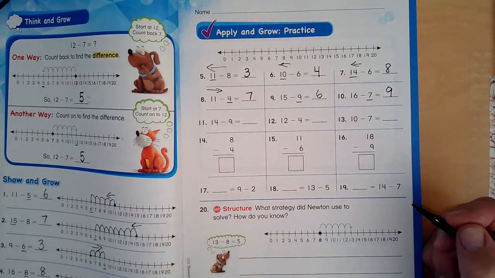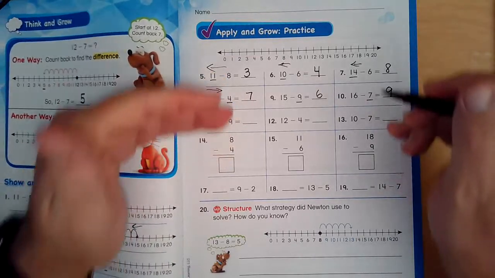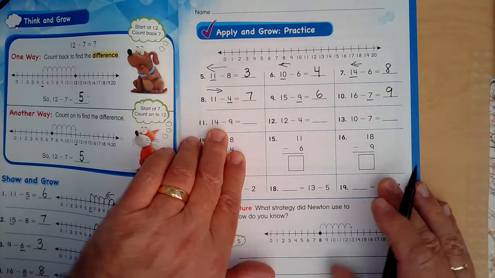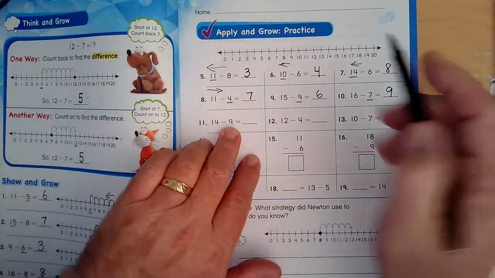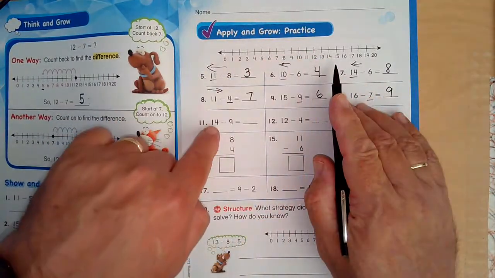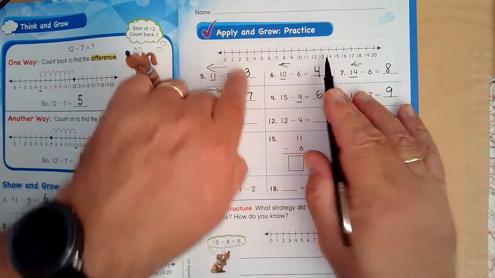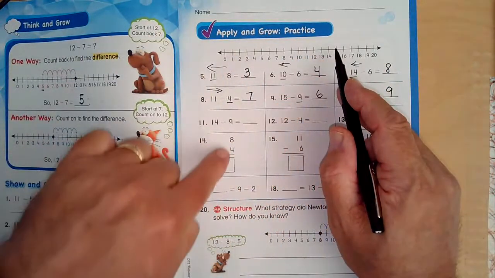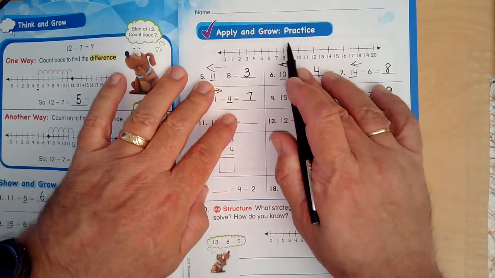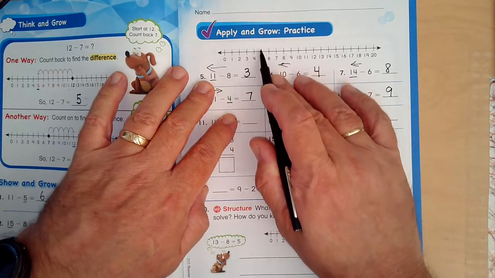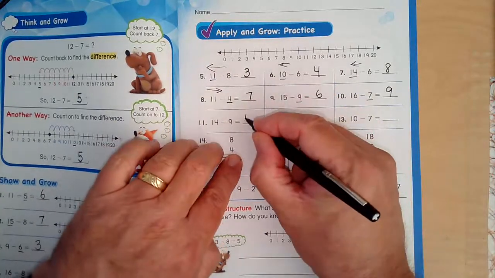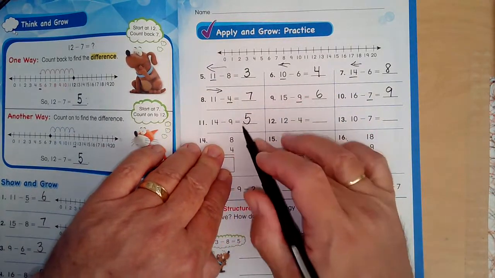All right? Now, it works no matter which way I do it. Let's try 14 minus 9. I still have a little time. 14 minus 9, let's go from 14 and count back 9, right? If I start at the first number, I count back. Here we go. 14, and I'm going to count back 9. 1, 2, 3, 4, 5, 6, 7, 8, 9. 14 minus 9, I stopped at the 5. 14 minus 9 is 5.